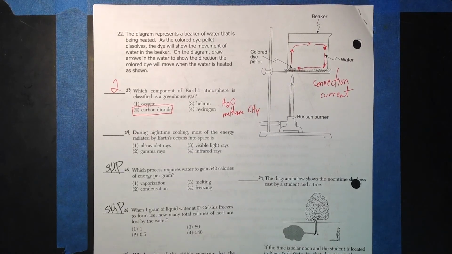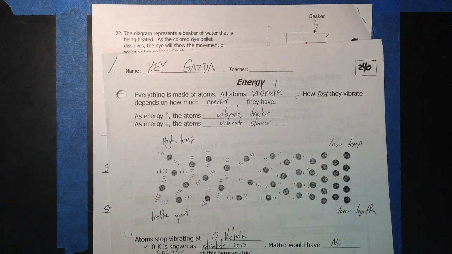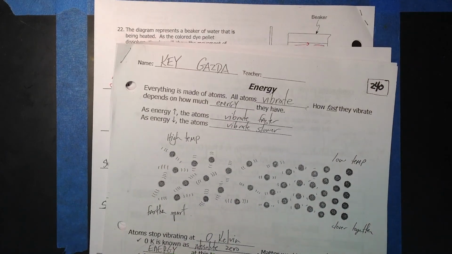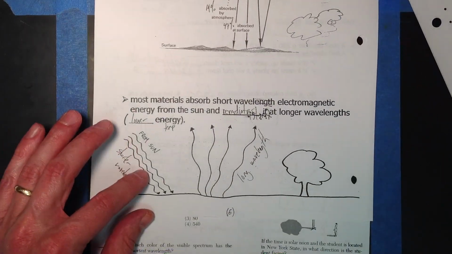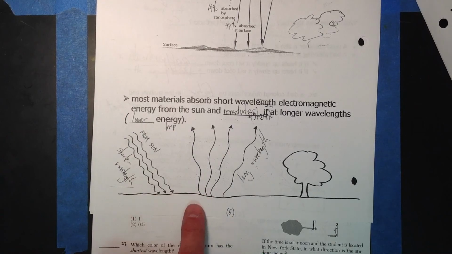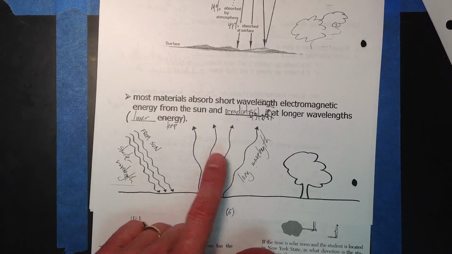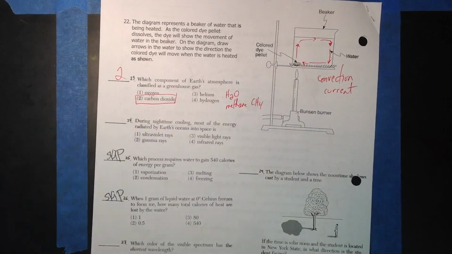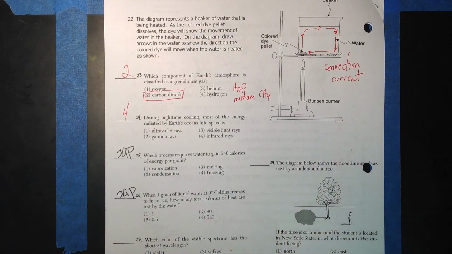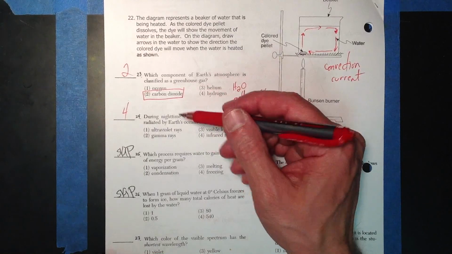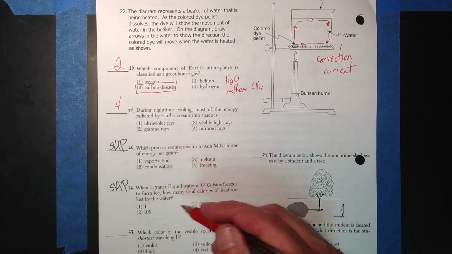During nighttime cooling, most of the energy radiated by Earth's oceans into space is in what form? This students often have trouble with. What Earth gives off, it's in your notes a few times, but it's really shown here, is Earth gets shorter wavelength from the sun, and what it re-radiates once it's warmed up is longer wavelength, and that is infrared. Infrared. That's 4. So know that that's what Earth gives off. Some of it goes out into space, and a good amount of it gets absorbed by the greenhouse gases, which is the greenhouse effect. Okay, we're skipping these two for now.